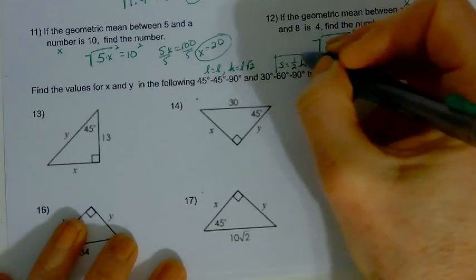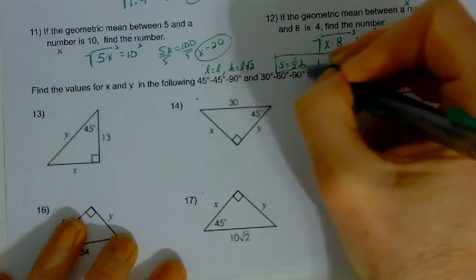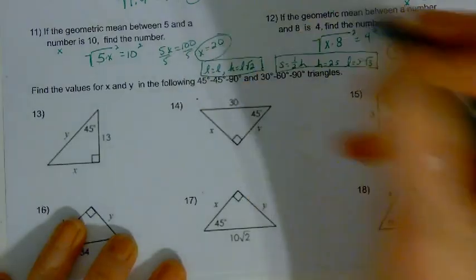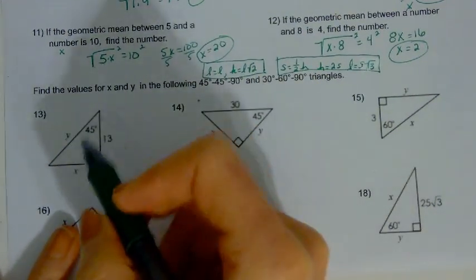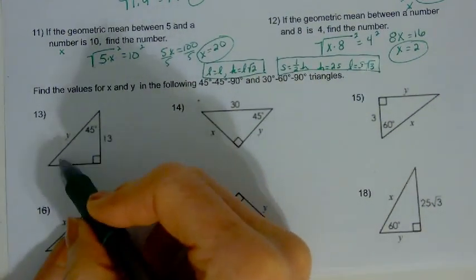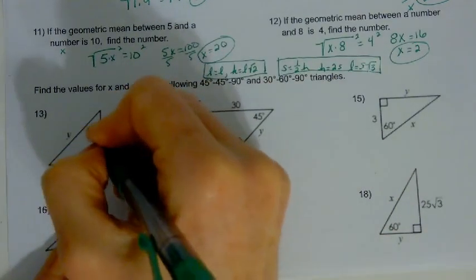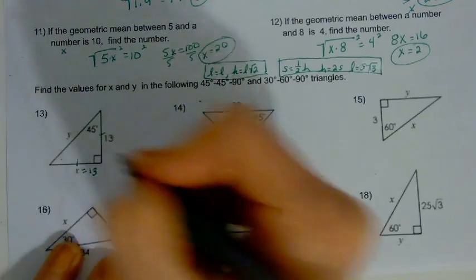Okay, so here we have a 45, 45, 90. We're given a leg, so that means this other leg, x is equal to 13. And the hypotenuse is going to be equal to 13 rad 2. Take the leg and multiply it by rad 2.